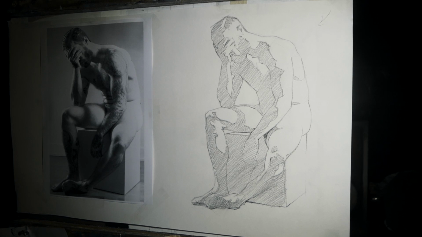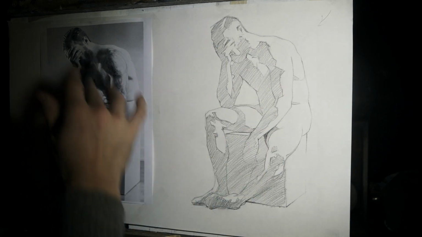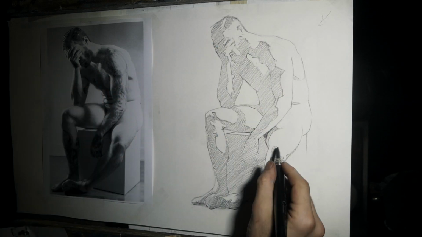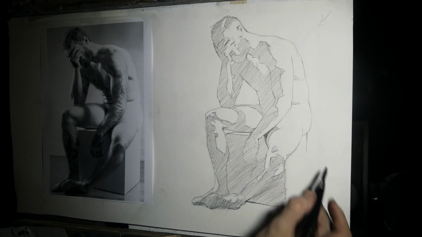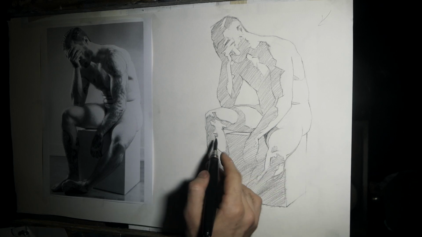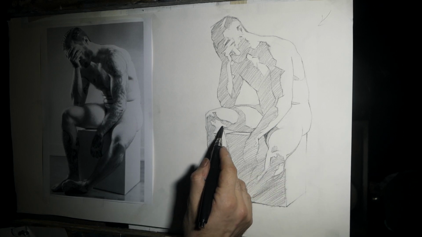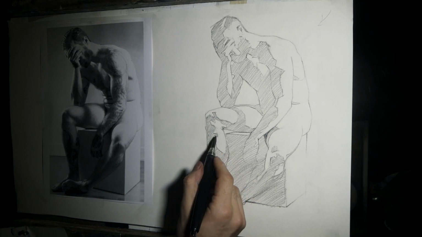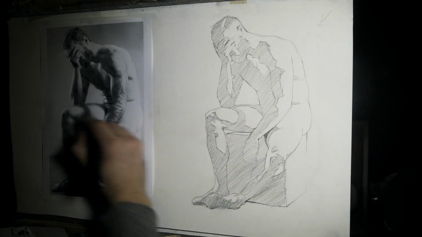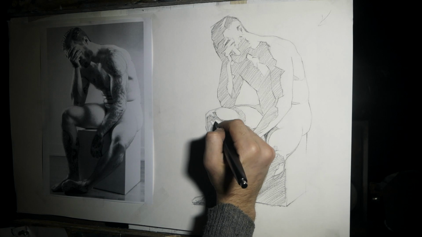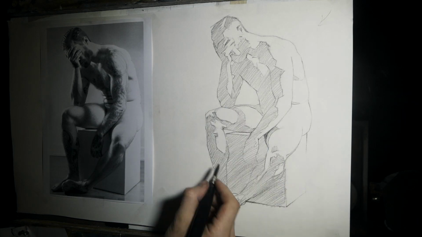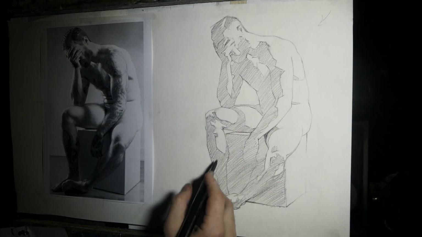This then gives us a platform to work from, so we could go in and start finding variations in the shadows. We could start blocking in halftones. While you're doing this, you can start to look and think about how different forms connect. So you can see this form here sits over the top, so you've got those halftones emerging.